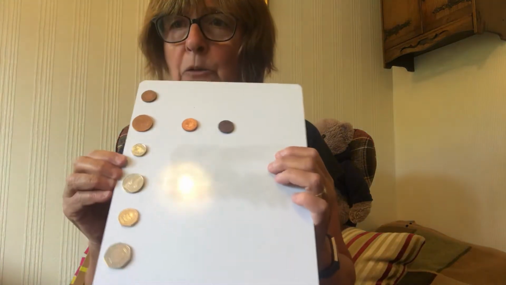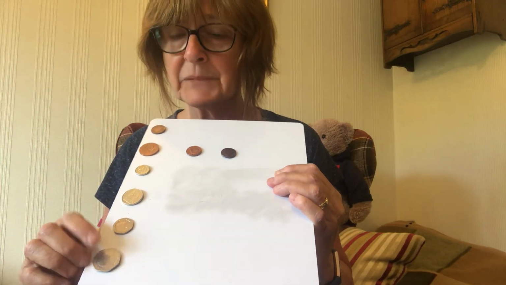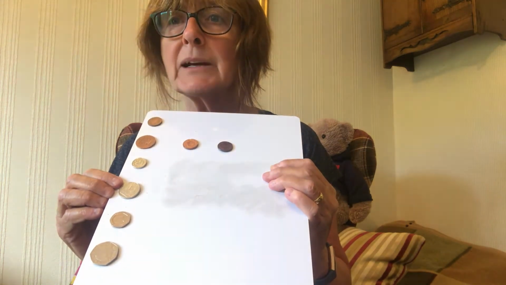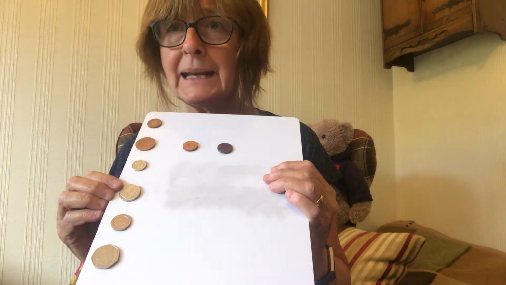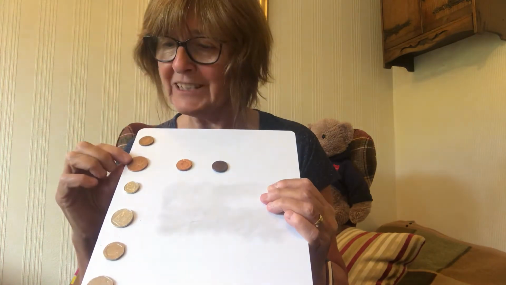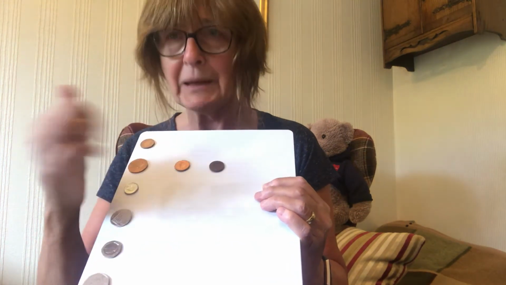All right, now if you look at this, I've put the coins in order for you, which I thought you could do in your learning book. 1 penny, 2 pence, 5 pence, 10 pence, 20 pence and 50 pence. Now what I want you to do is to work out how much each one is worth in pennies. Now, of course, a penny is worth a penny. So I've already told you 2 pence, and it's got a 2 on it, so it gives you a clue, is worth 2 pennies. 1 penny, 2 pennies.